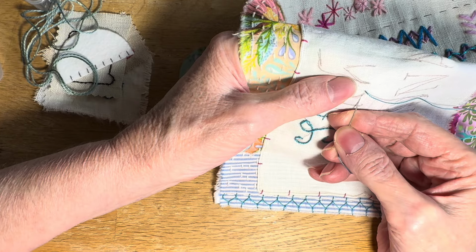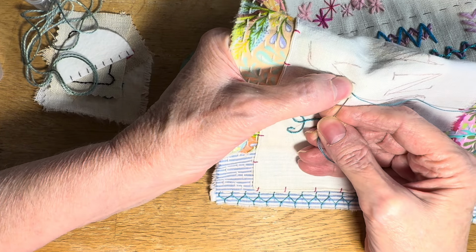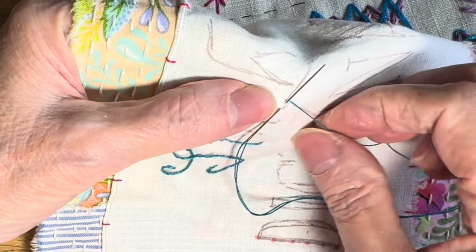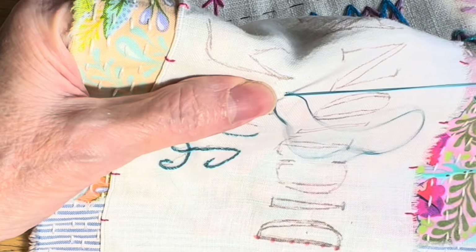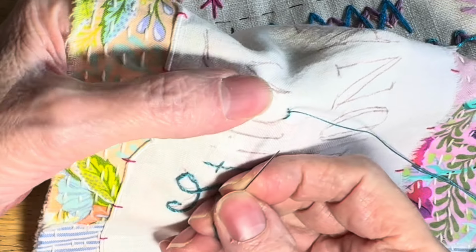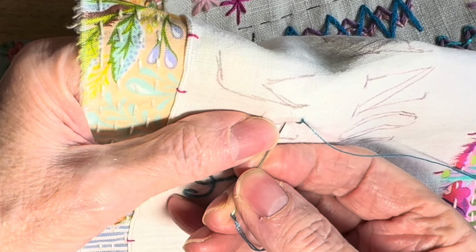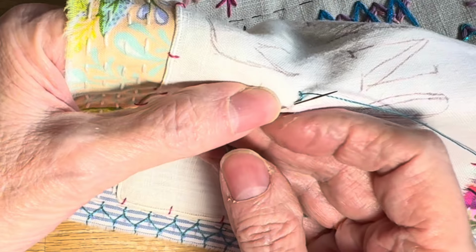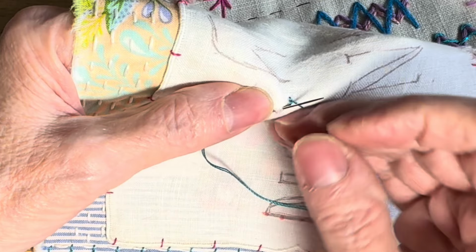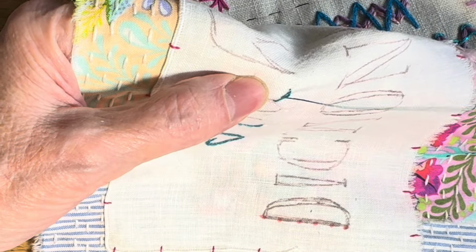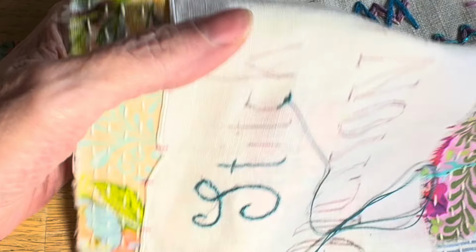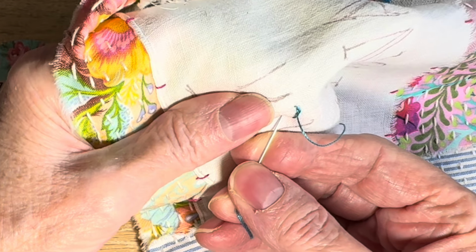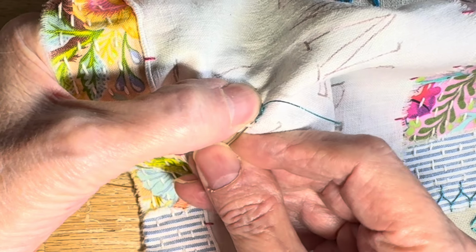So stem stitch goes like this. Stem stitch is really good for curves like this. I'm going to go forward and go back just a little bit. I'm going to keep the thread to the right hand side. And then I'm going to go forward a bit and back just a bit. Again, the thread is below my needle. And forward again and back just a bit.